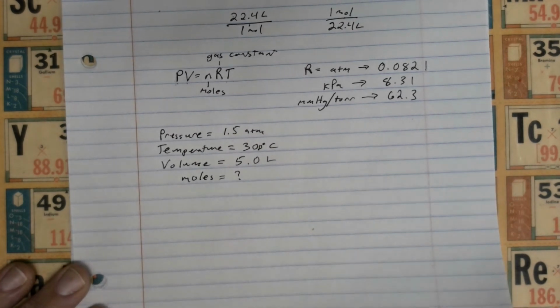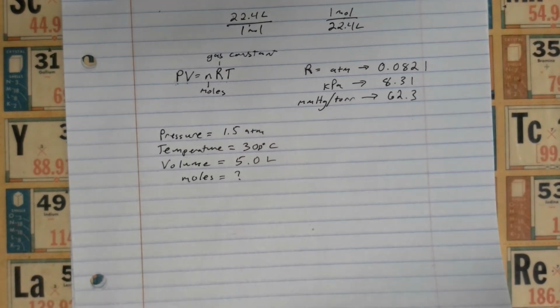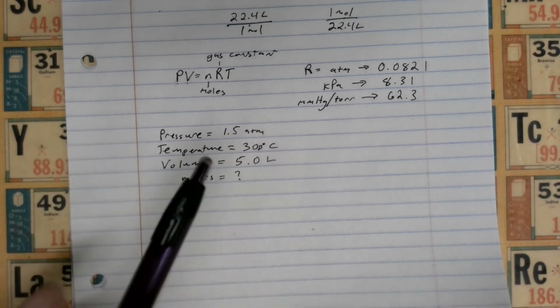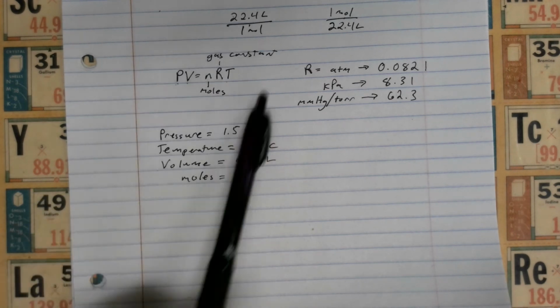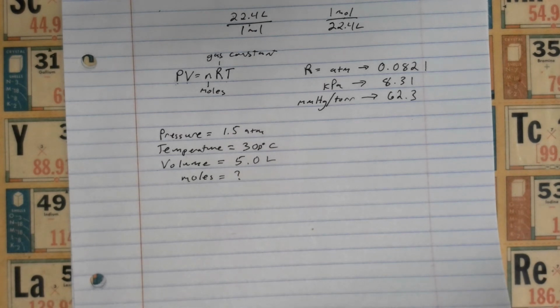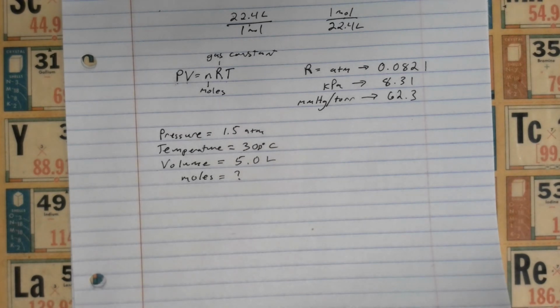Well, we know we have pressure, temperature, volume. In a problem like this, it would be written out in story form, but it would have these numbers somewhere. And if you're given pressure, volume, temperature, and it's talking about moles, bells and whistles should be going off in your head that you're going to have to use the ideal gas law, PV equals nRT. For whatever reason, they love using this on the free response questions on the AP test. You should be pretty familiar with this, hopefully, by the time we get there.